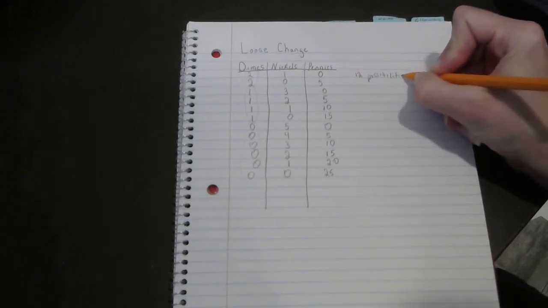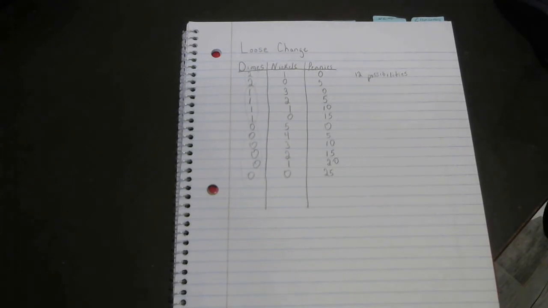We must be really desperate for this 25 cents if we're willing to map such a problem out. But that is one way to use a systematic list in order to solve a problem.